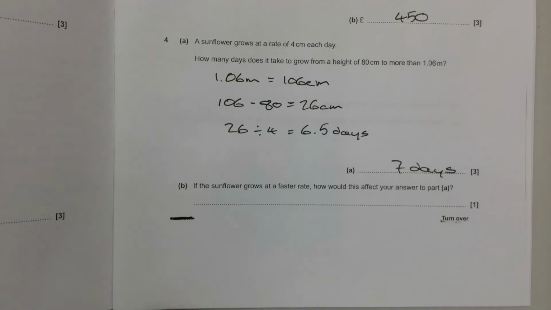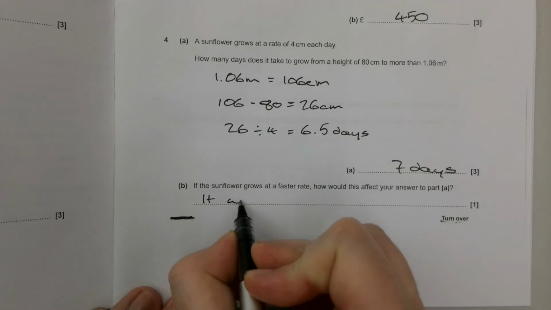If the sunflower grows at a faster rate, how would this affect your answer to part A? It would reduce the number of days.